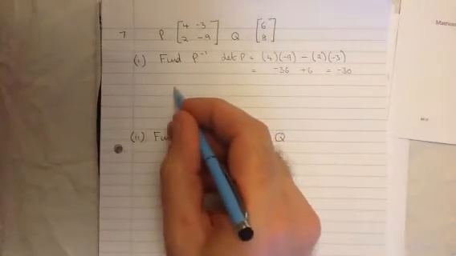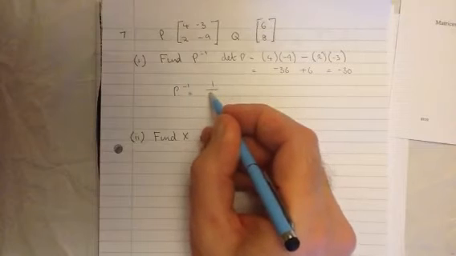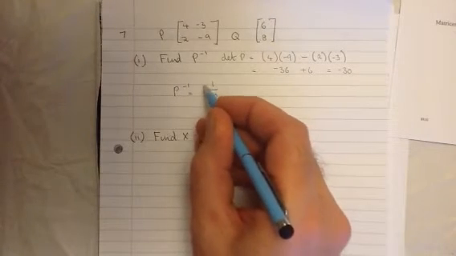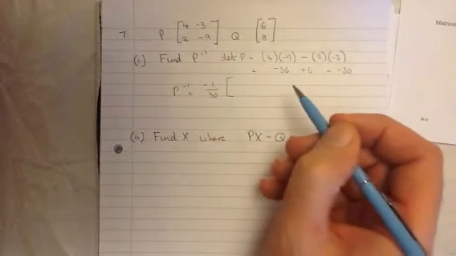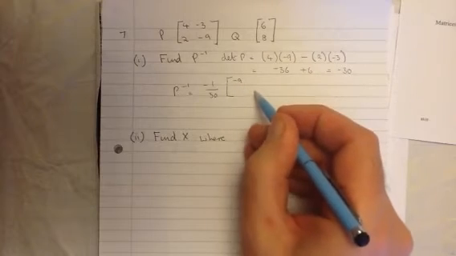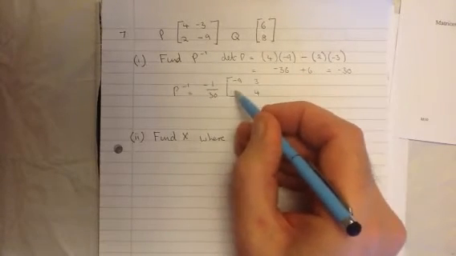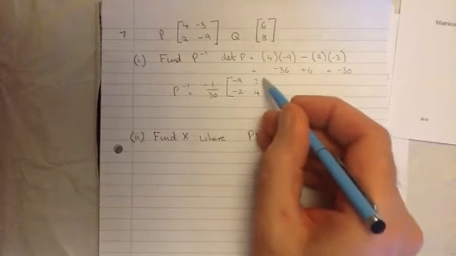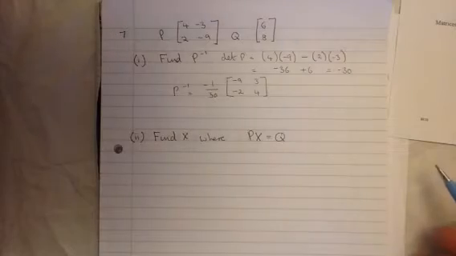So we can then write the inverse of P is 1 over negative 30, which is just negative 1 over 30. And then we swap these round, so it becomes minus 9 and 4. And these change signs, so instead of minus 3 it's plus 3, instead of 2 it's minus 2.